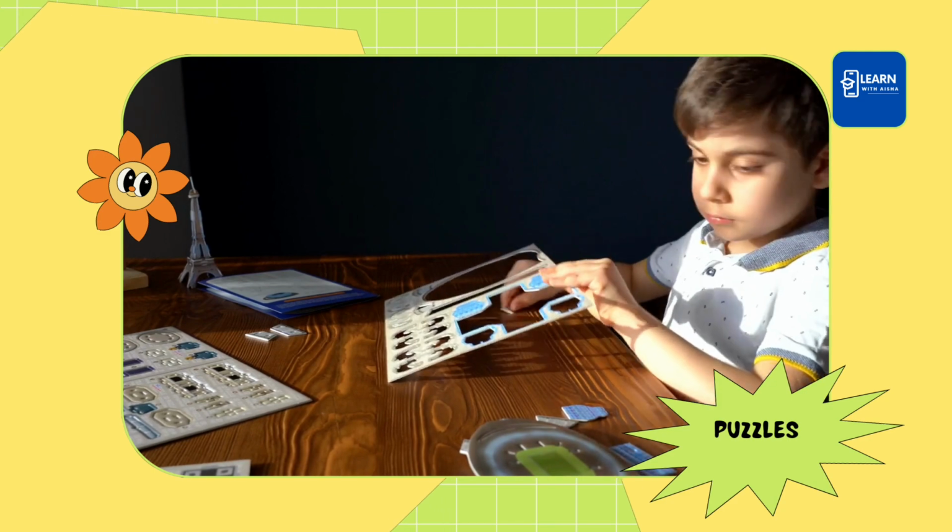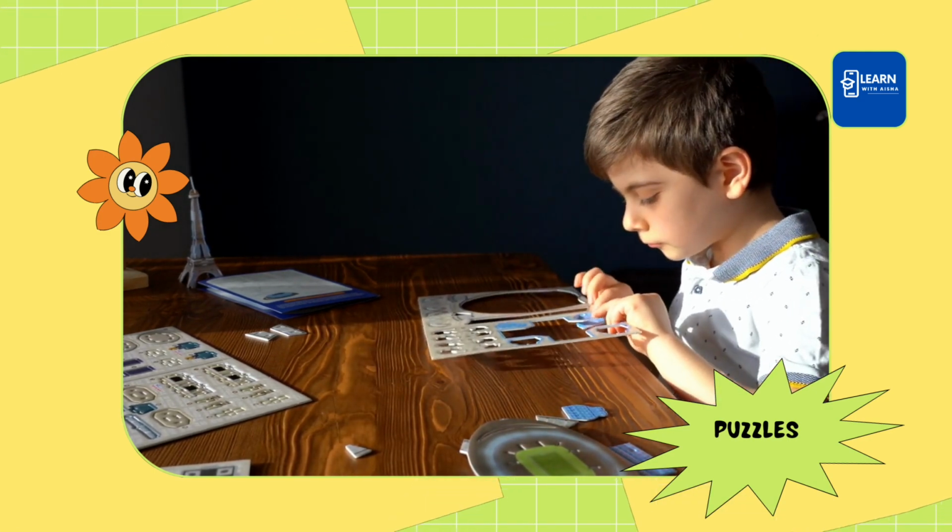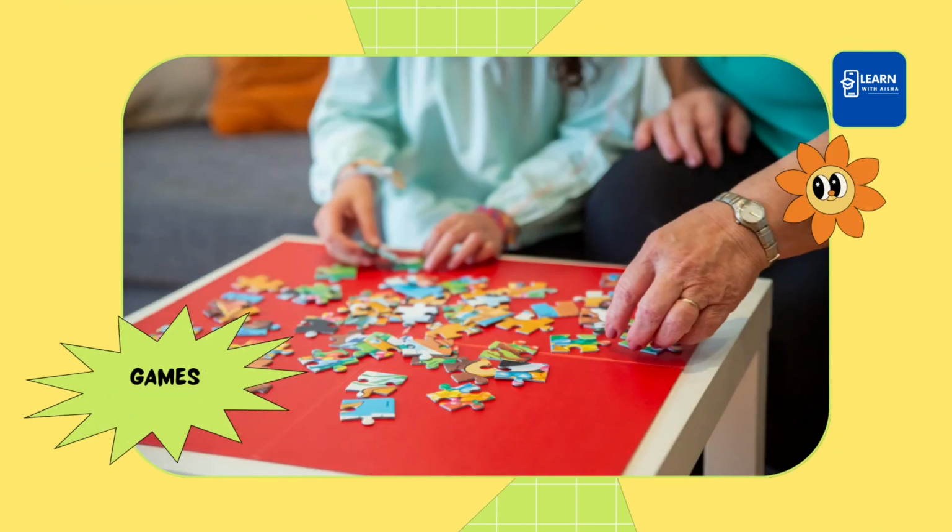Puzzles. Puzzles can help students to develop their problem-solving skills and their spatial reasoning skills. Students can work on individual or group puzzles.